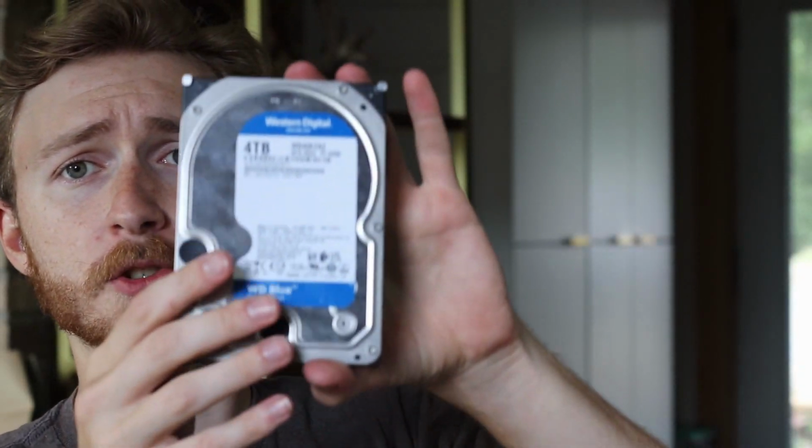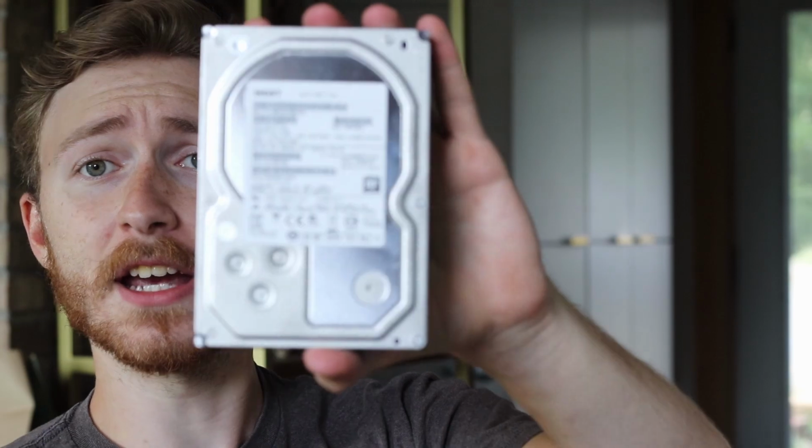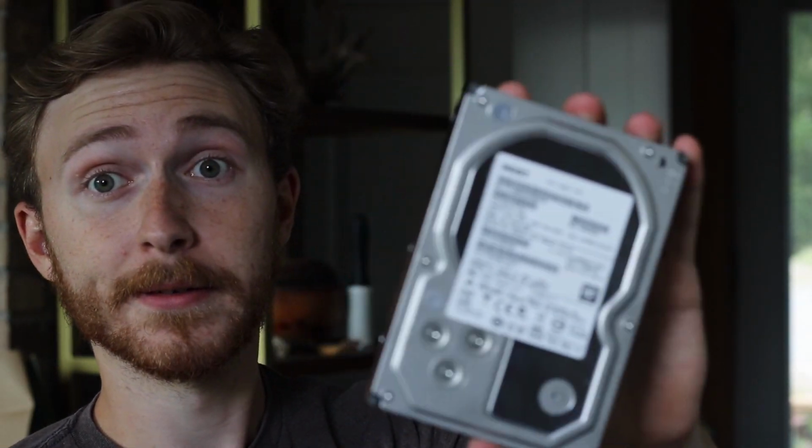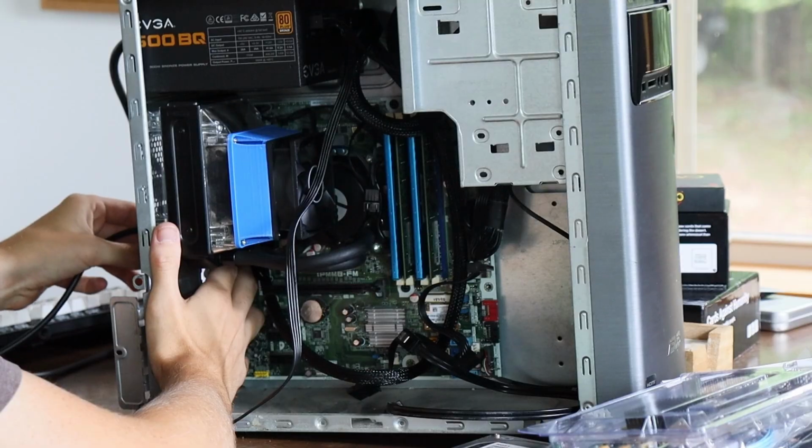All right, here's the failed drive, a 4 terabyte Western Digital. I don't remember what this came out of. I definitely did not get it new. And then here is the replacement drive, a 4 terabyte refurbished HGST. I believe they have a 5-year warranty, so that's good.